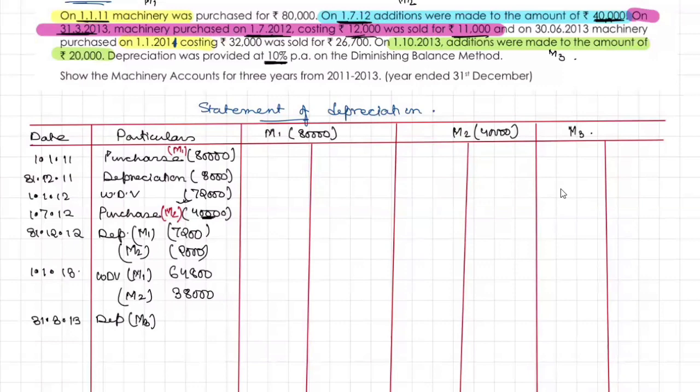So 38,000 into 10% into 3 divided by 12, it will be 950. Okay, 950 is the amount of depreciation that will be available. This is what we do with our regular assumption.